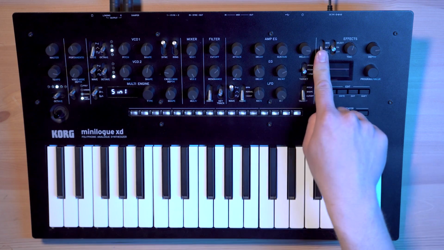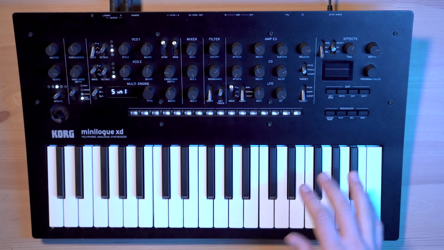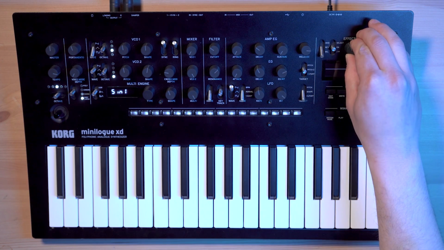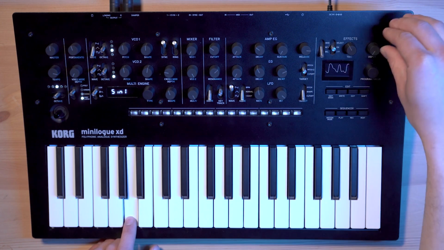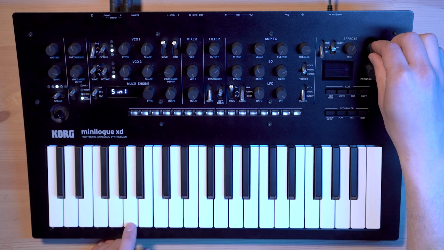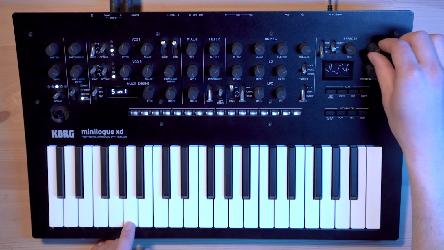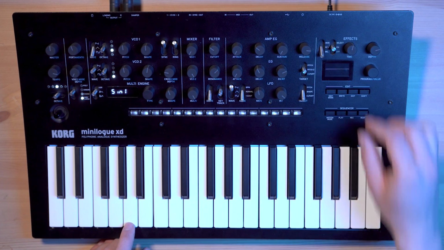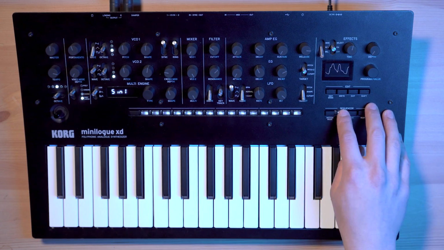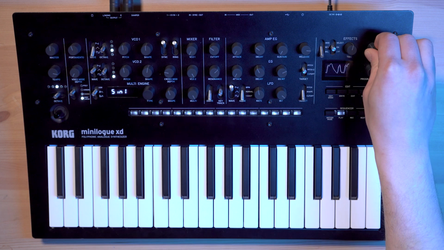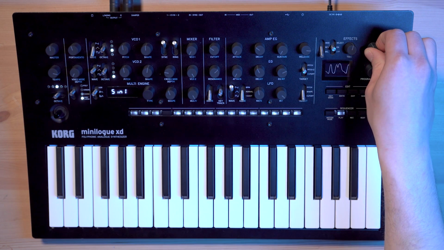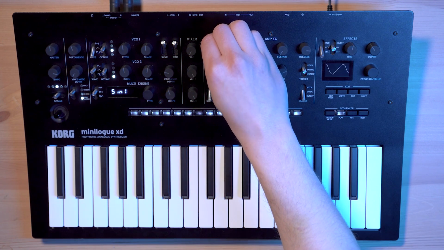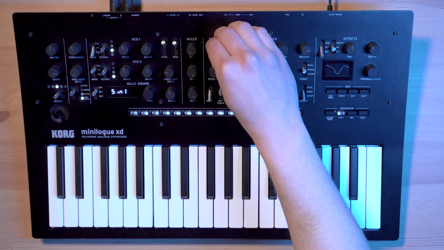And last but not least, in the effects section, you have delays. The select knob selects the type of delay, but for this example, I'm going to be using a BPM-based tape delay, where the time function determines what division of the BPM the tape delay is delaying at. If I play my sequence and I gradually bring up the depth, so let's add some reverb to that.